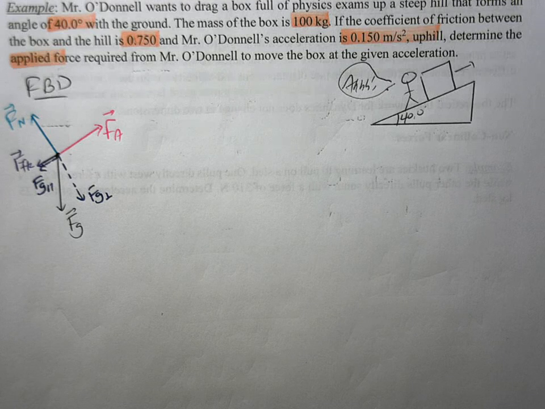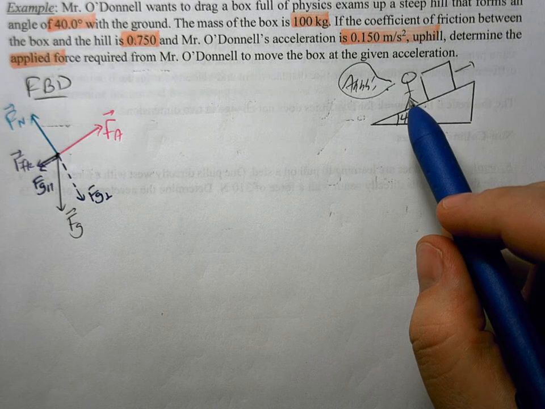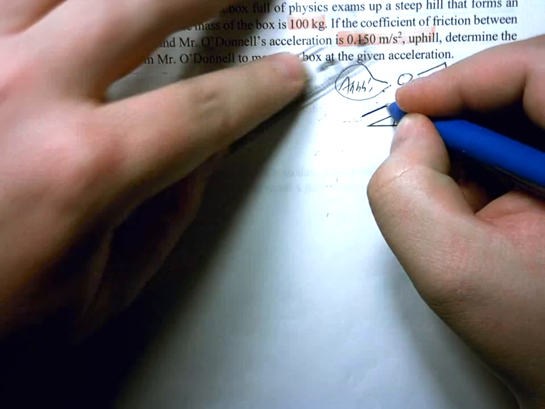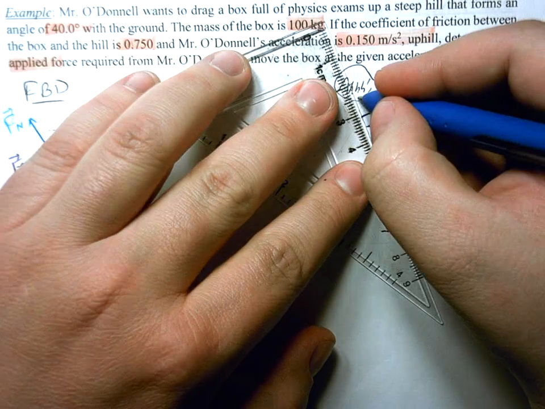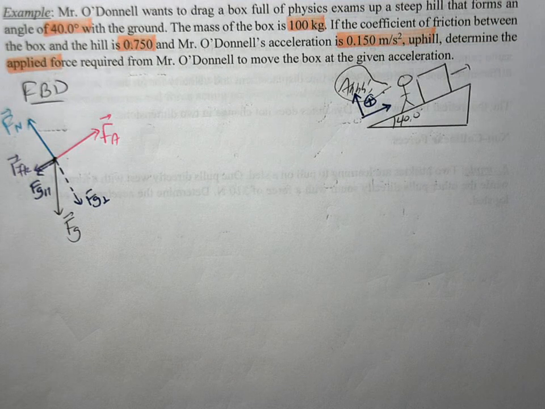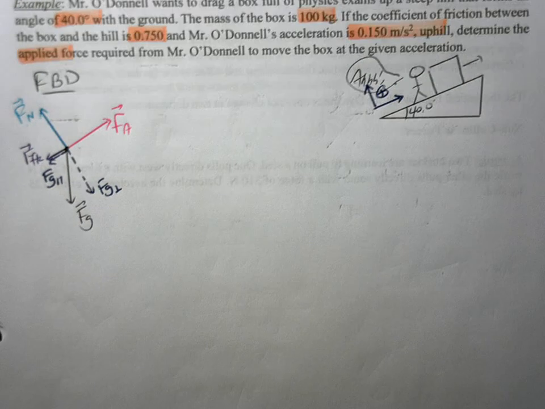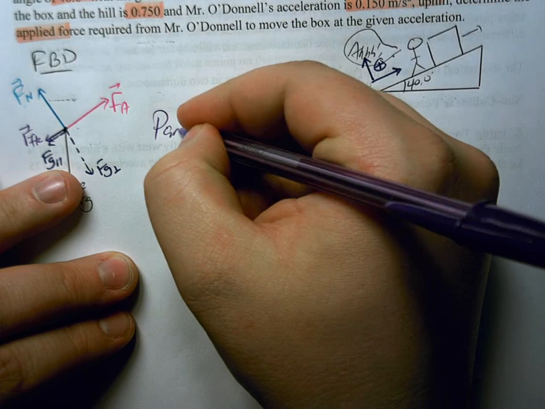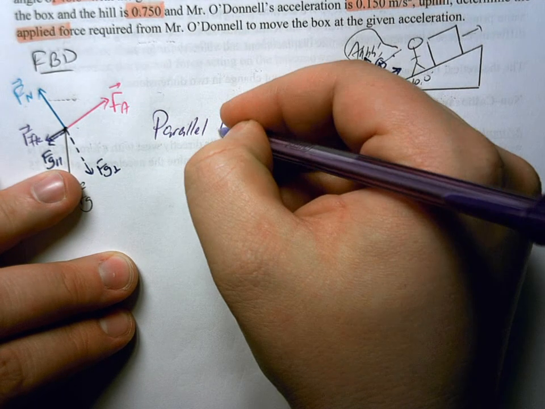Before we get to it, let's set a positive convention. Since the motion's going up the plane, I might as well call up the plane positive, and perpendicular to that plane, we're also going to call that positive. Now, with everything in terms of forces and planes and all that, we're going to start parallel with the plane. So parallel to the plane, let's see what we got going on.